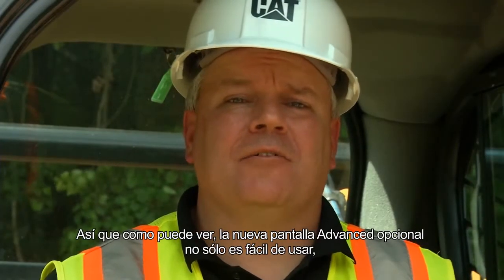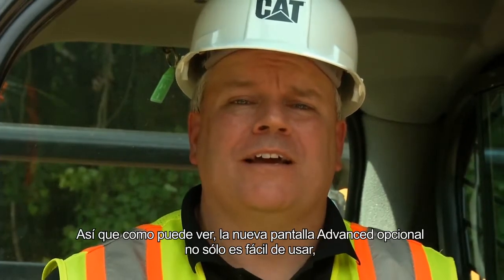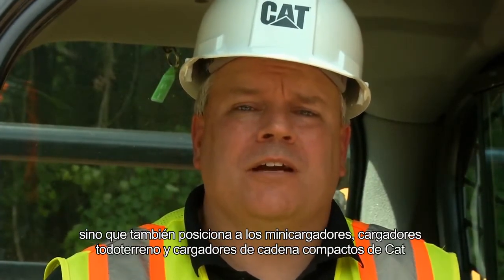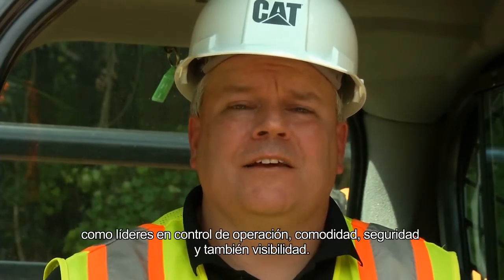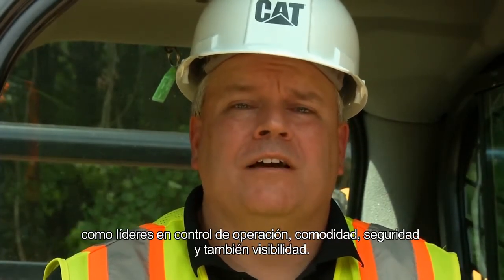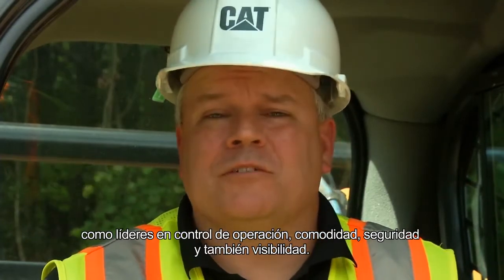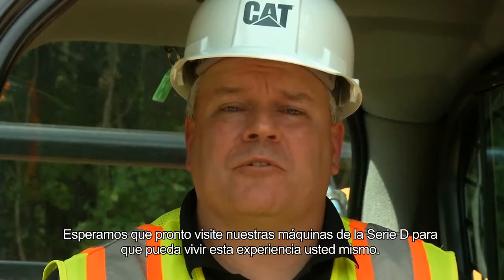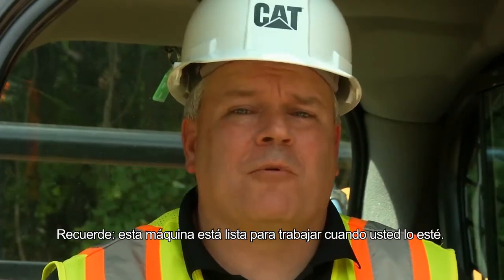So as you can see, not only is the new optional advanced display easy to use, it also positions CAT skid steer, multi-terrain, and compact track loaders as leaders in operator controllability, comfort, security, as well as visibility. We hope you'll visit a D-Series machine soon so you can experience it for yourself. Remember, this machine is ready to work when you are.